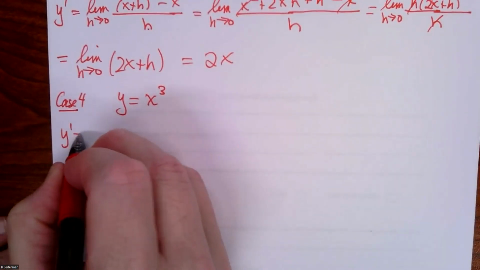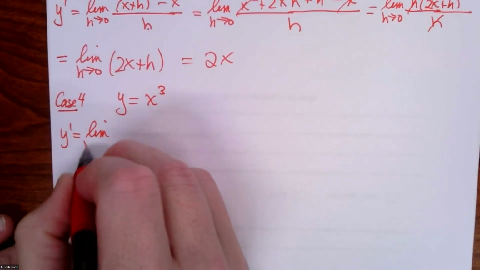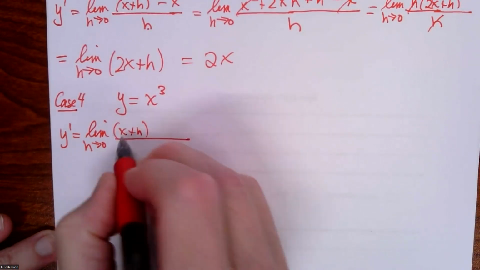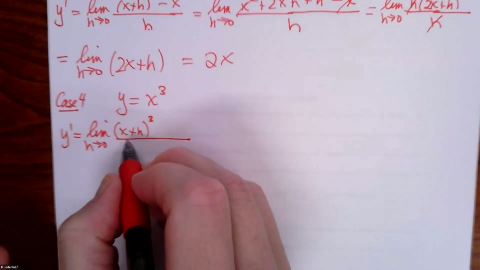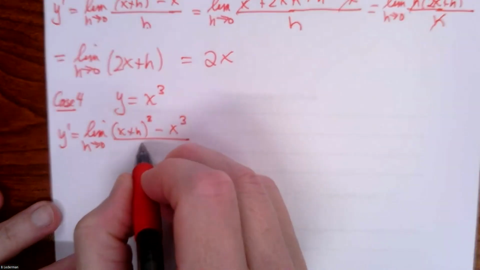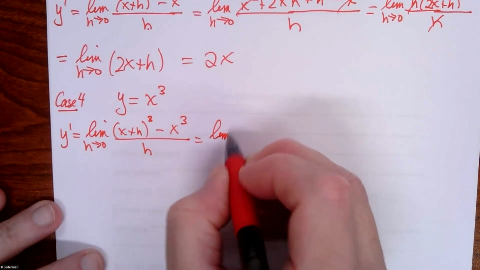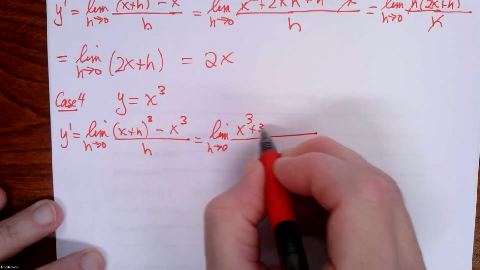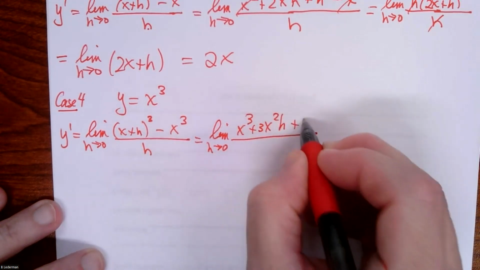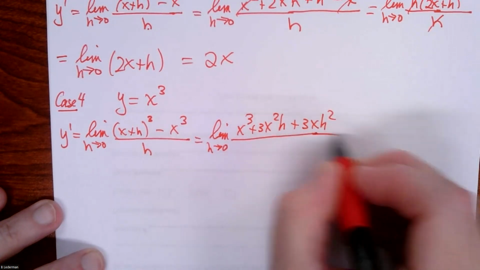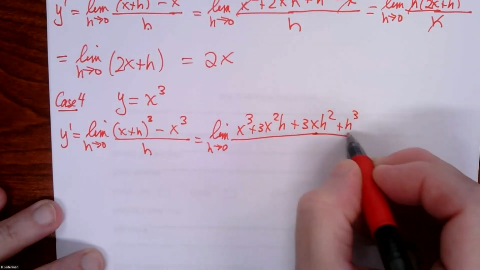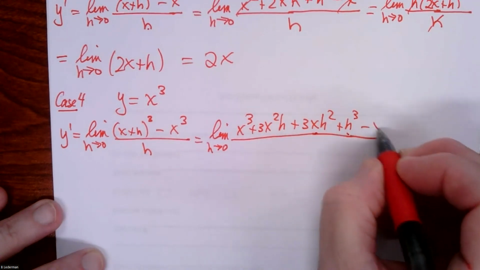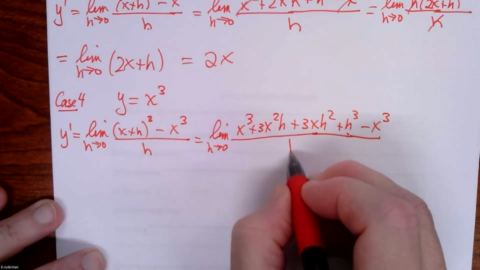y prime is equal to the limit as h goes to 0 of x plus h to the third power, because that is f of x plus h, minus x to the third power, over h. Now this is equal to the limit as h goes to 0 of x cubed plus 3x squared h plus 3x h squared plus h cubed. That's all this first part. And then minus that x cubed over there. Of course, all over h.